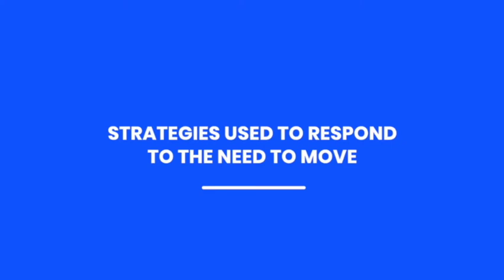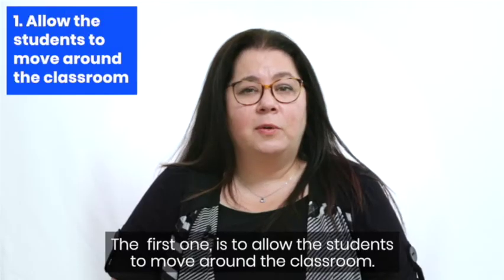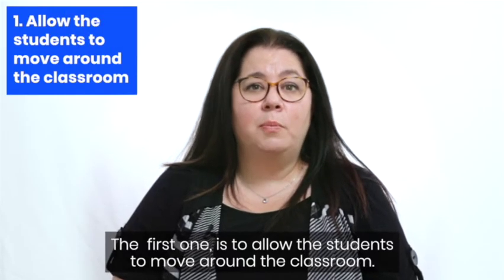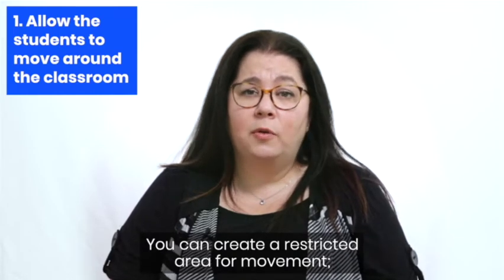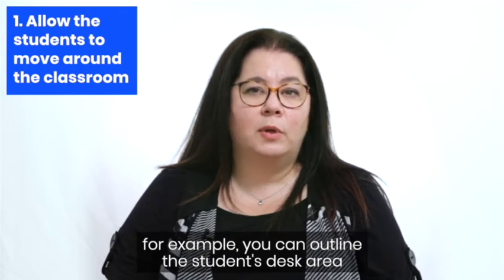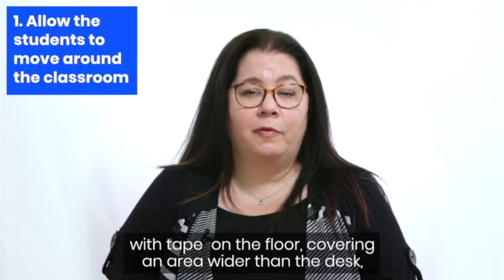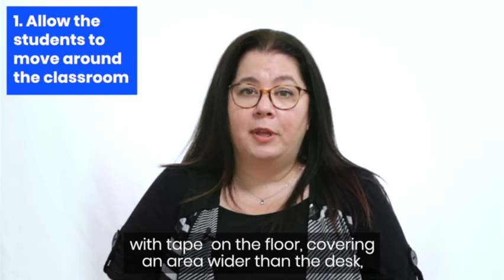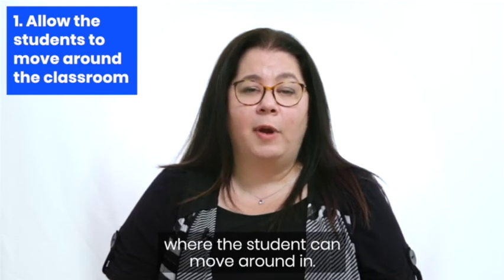Strategies used to respond to the need to move. The first one is to allow the students to move around the classroom. You can create a restricted area for movement. For example, you can outline the student's desk area with tape on the floor, covering an area wider than the desk where the student can move around in.